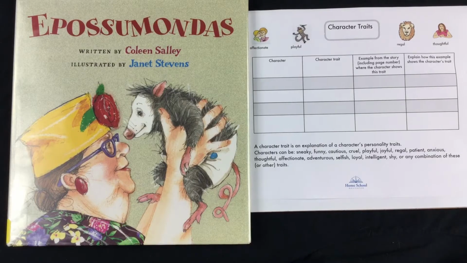Hello again. Today we're going to be talking about finding character traits. Now the character, as you will recall, is the person or the animal or the thing in a story that the story is mostly about. The problem happens to that main character, and he or she has to come up with a solution to the problem by the end of the story.